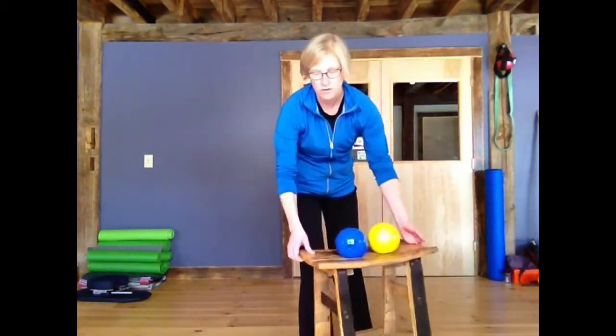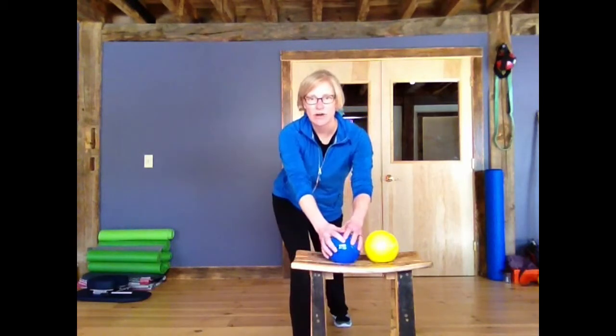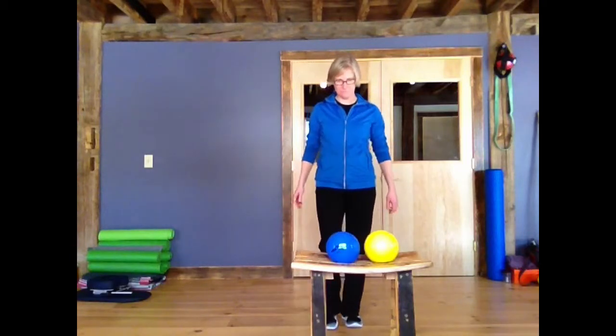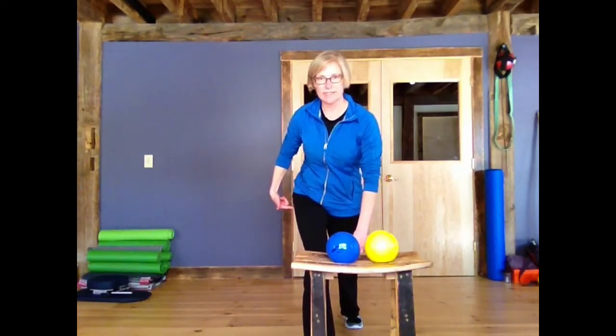If we go frontal plane, we're going to do the same thing. We're going to look at the right hip, okay? So, at the same time, what's happening here is my hip is adducted, right?